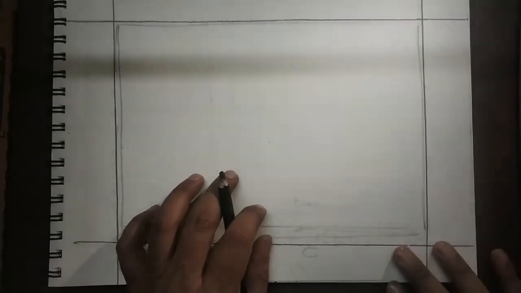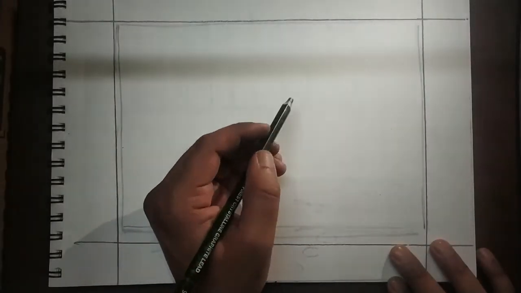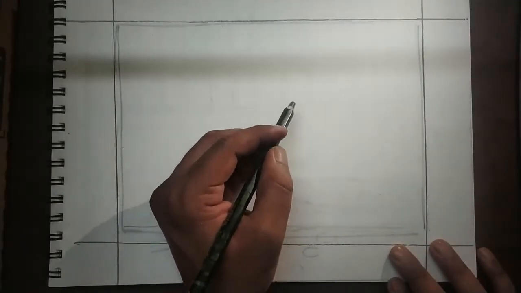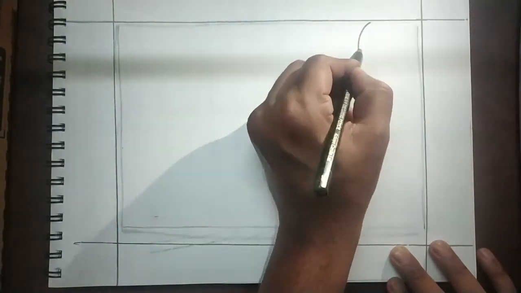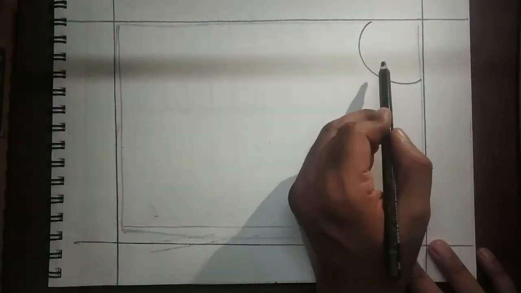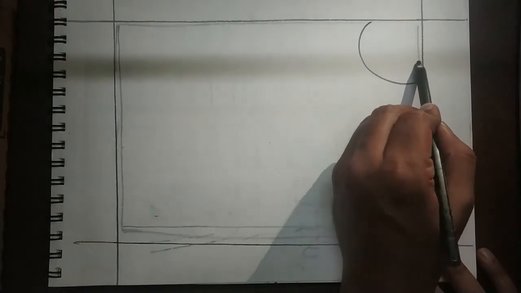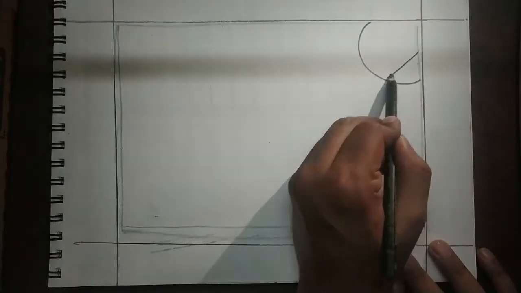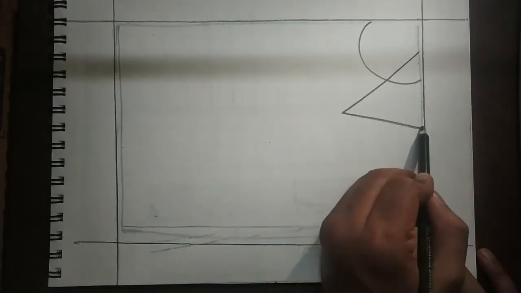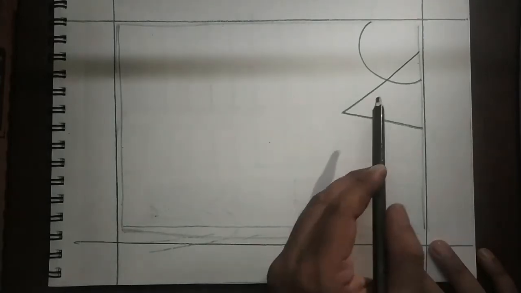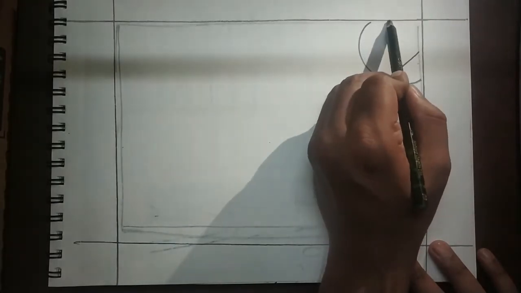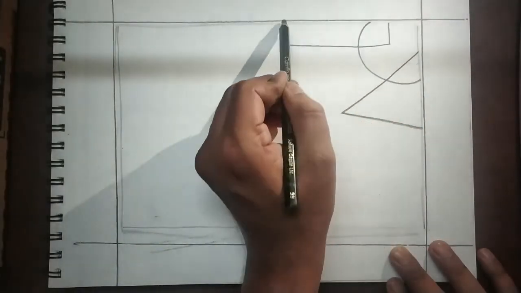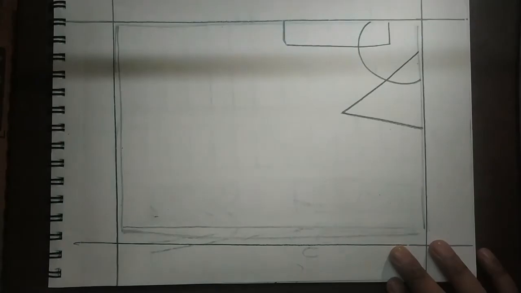It's very simple, okay? Let's start. I'll start from a corner here. I'm going to start with a semicircle like this. I'm going to overlap a little bit of the semicircle with a triangle. Now I'm going to do one more here, a rectangle.